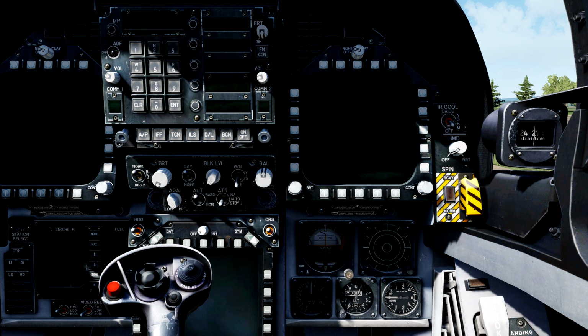As a little side note, in talking to our Hornet pilots that we're working with, none of them have actually ever used the spin recovery switch or the GENTI switch. Now to the right of that, along the canopy frame, is a standard magnetic compass.